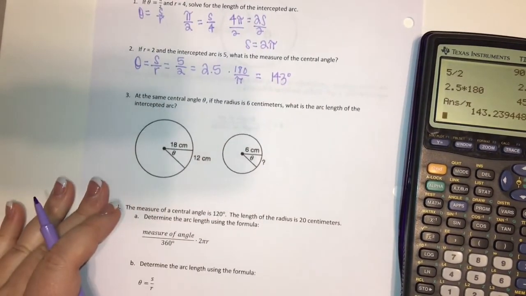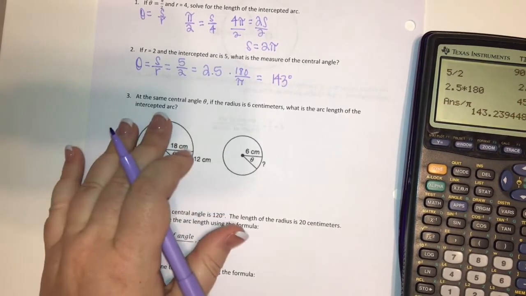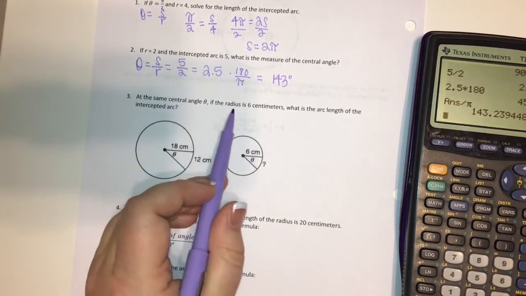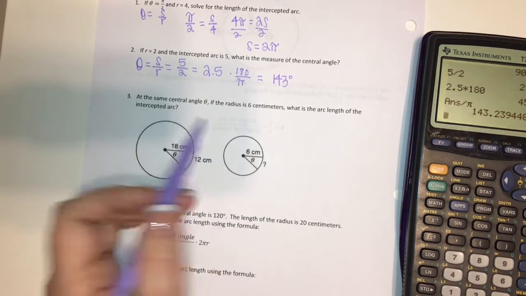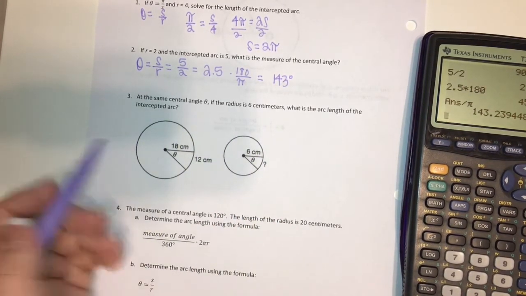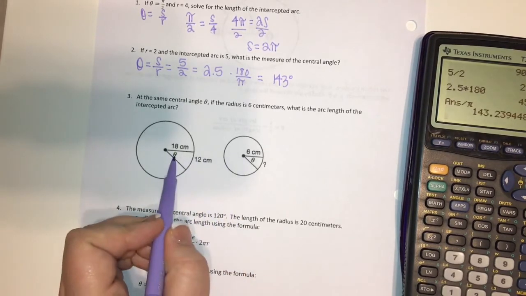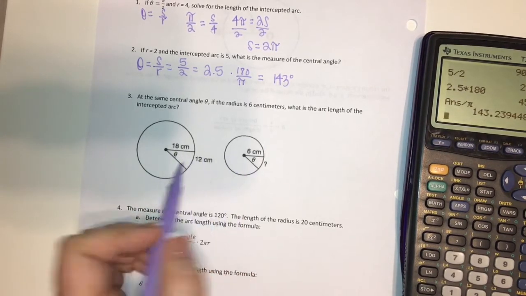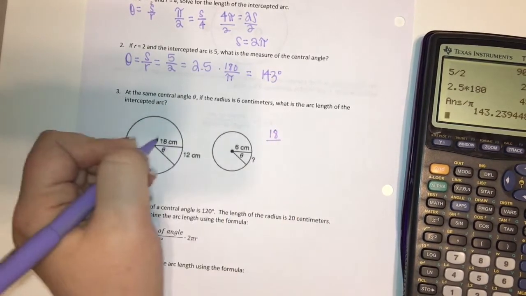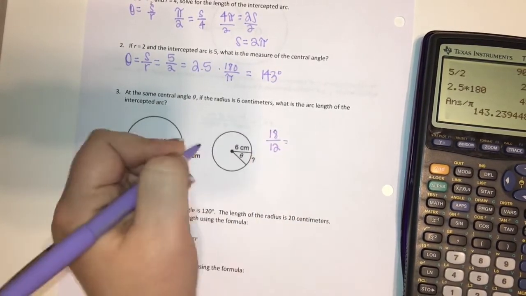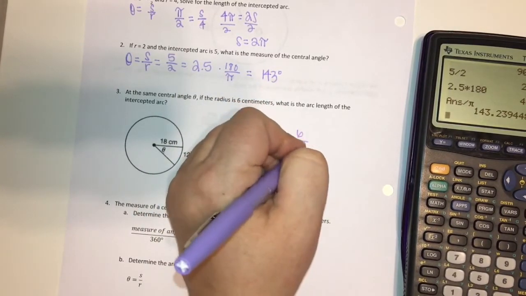Okay, number 3. At the same central angle theta, if the radius is 6 centimeters, what is the arc length of the intercepted arc? So we've just got a proportion here. We know that these are the same. We can just set up a proportion. We've got 18 over 12 equals 6 over x.